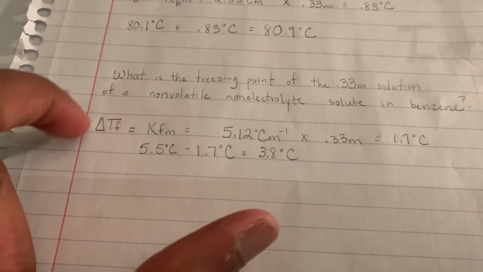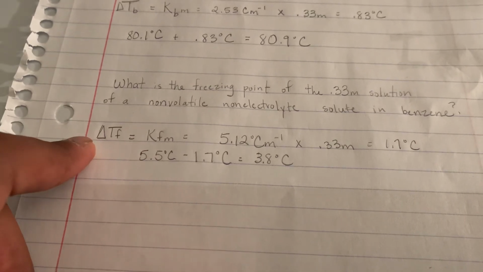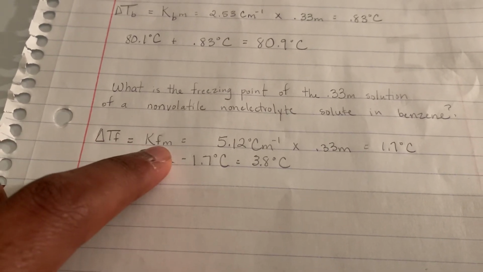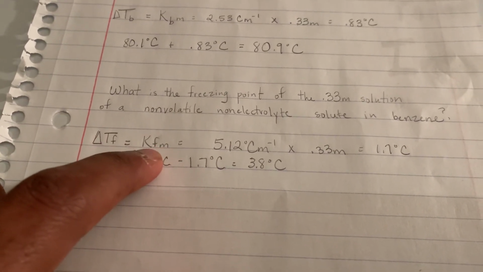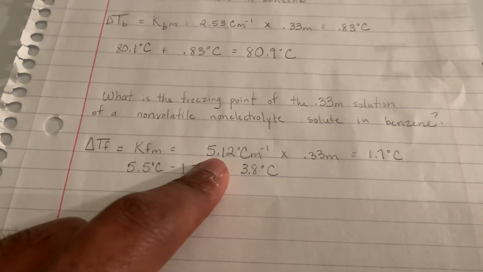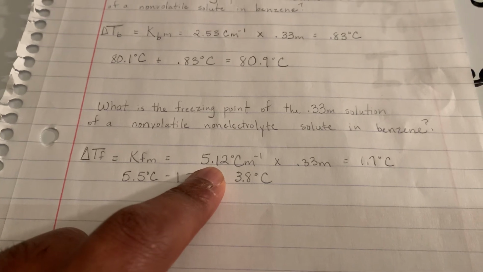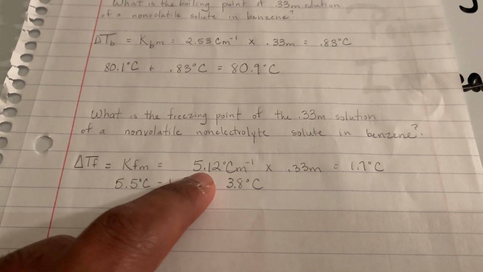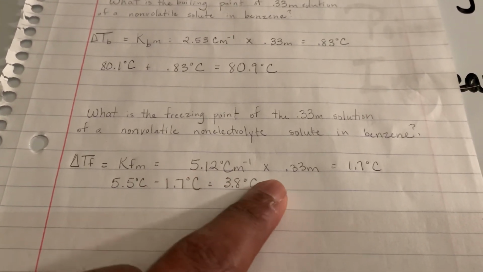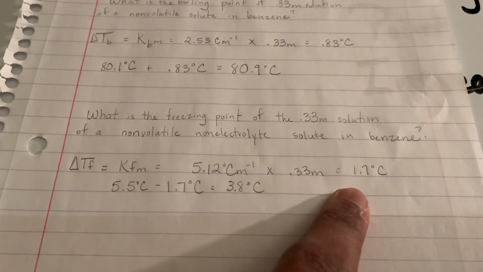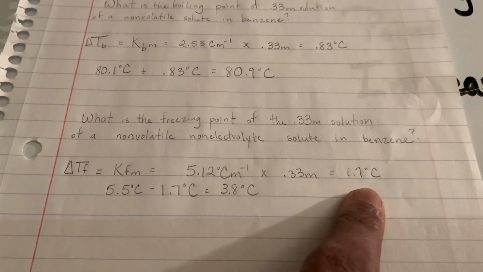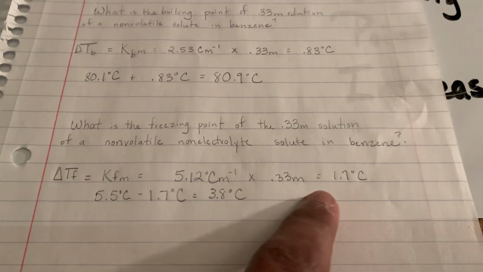So we have our change in temperature, delta T, equal to our freezing point constant. The freezing point constant would be 5.12 times our moles, which equals 1.7 degrees Celsius.